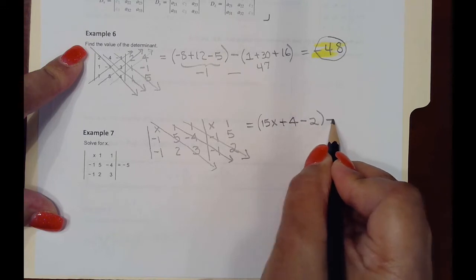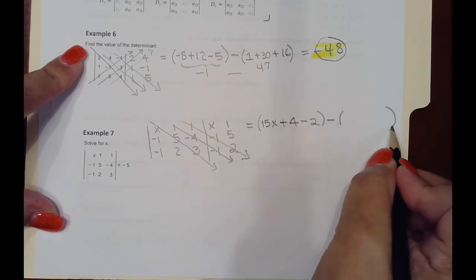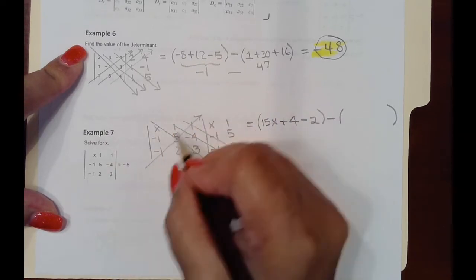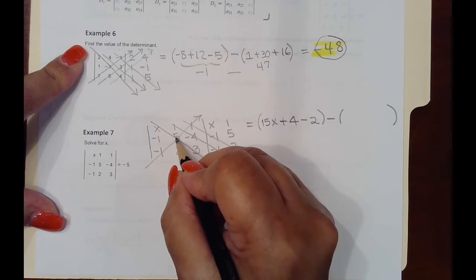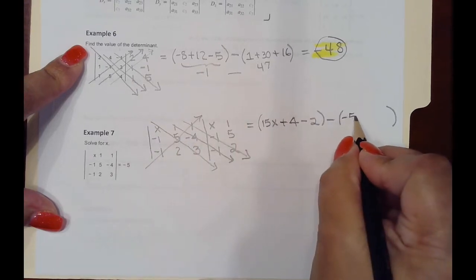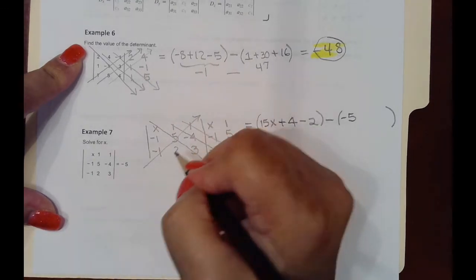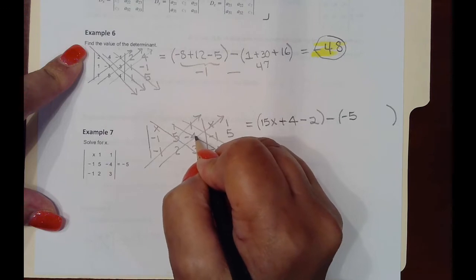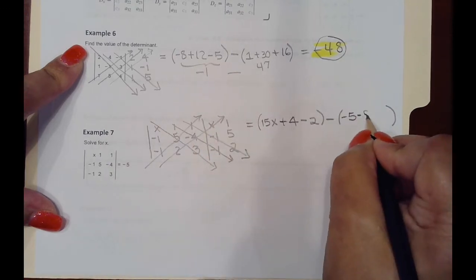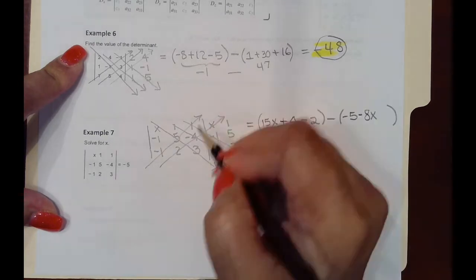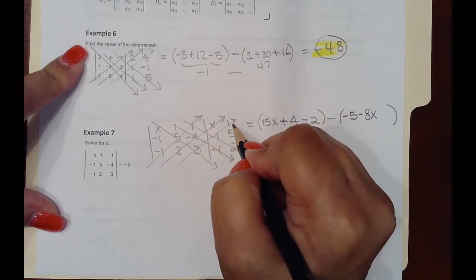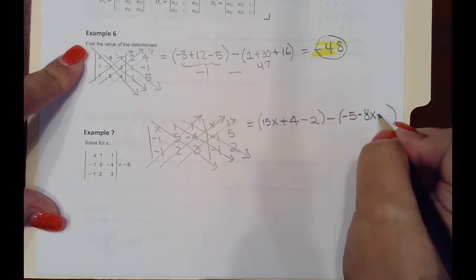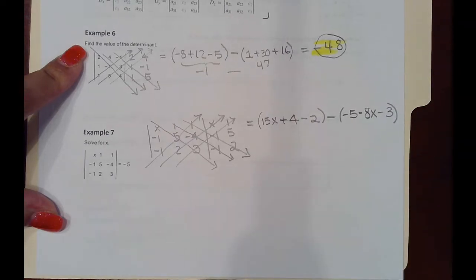From that, we're going to subtract the sum of the upward products. Okay, so this will be my first string of 3 that goes upward. So -1 times 5 is -5, times 1, -5. Doing this next upward product, it's 2 times -4 is -8. -8 times x, -8x. And then this last upward product is 3 times -1 is -3. -3 times 1, -3. Then you're going to keep going with this.